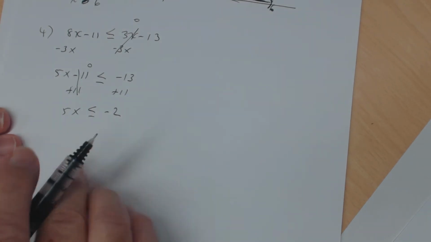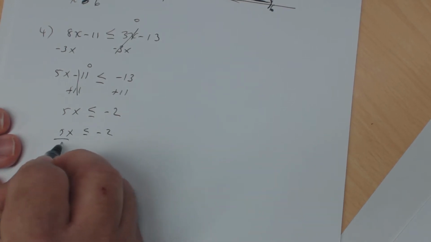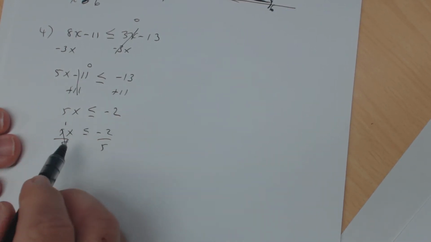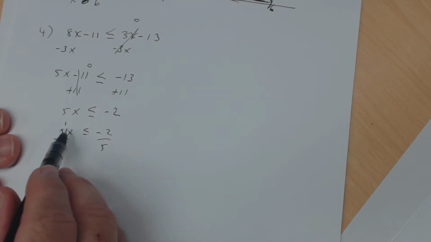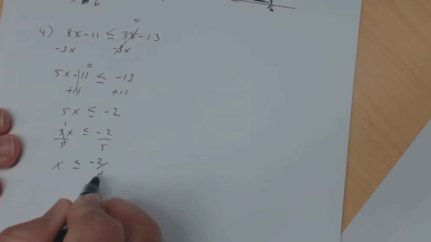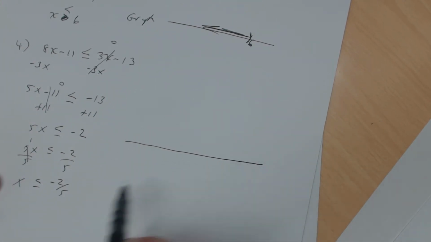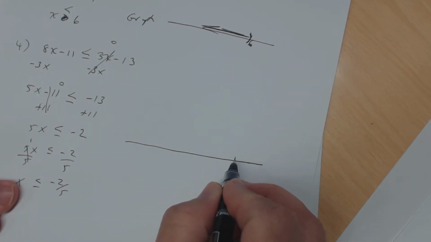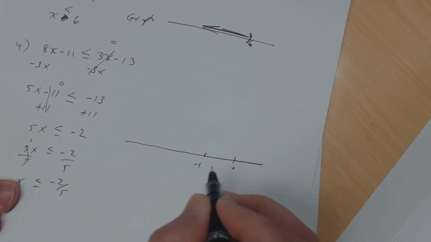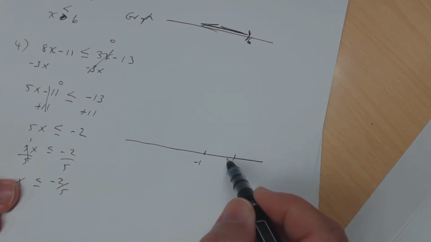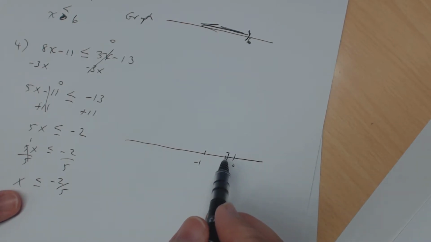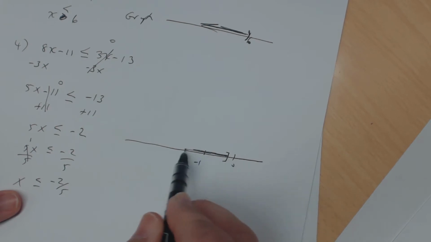Dividing both sides by 5, and then reducing the 5s here, simplifying, I get 1 times x, x is less than or equal to negative 2/5. All right, so on the graph, now you're going to have to estimate where negative 2/5 is. So this is 0, and this is negative 1. The negative 2/5 is about here. So estimate where that is. All right, and then it's going to be less than or equal to, so it'll be a bracket here, so that's where negative 2/5 is approximately located, and you're going to go to the left.